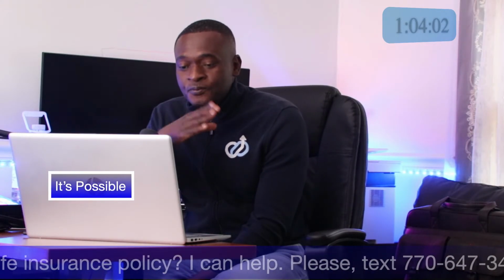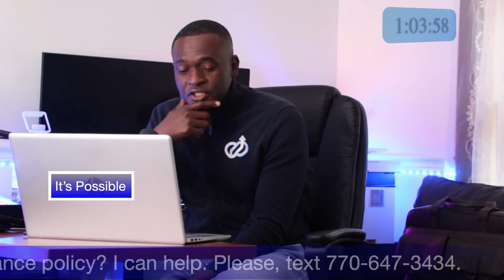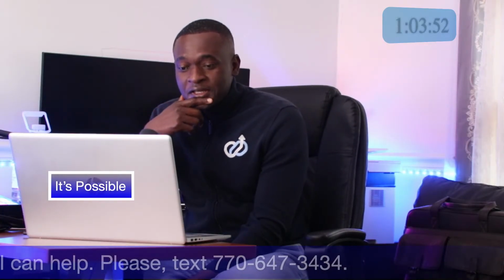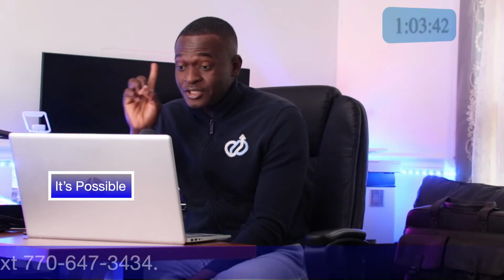So we need to calculate the quick ratio. What is the formula to calculate quick ratio? It's quick assets divided by current liabilities. That's the formula to calculate the acid test ratio or quick ratio. The formula is quick assets, okay, not current assets, but quick assets divided by current liabilities.